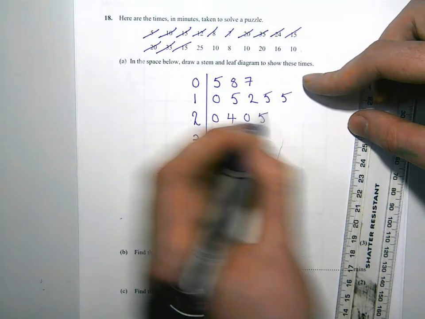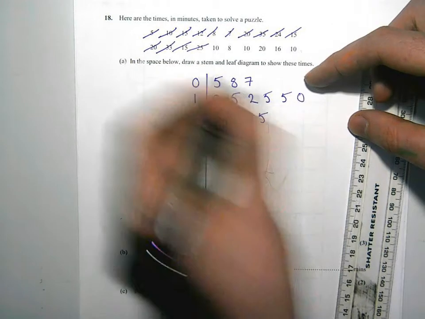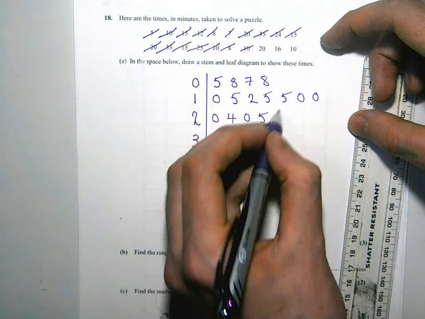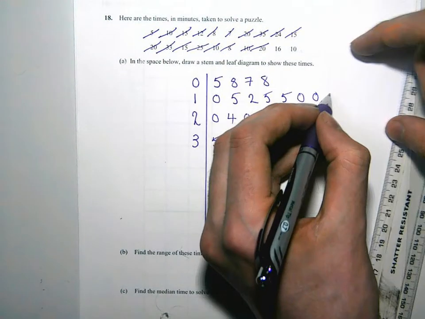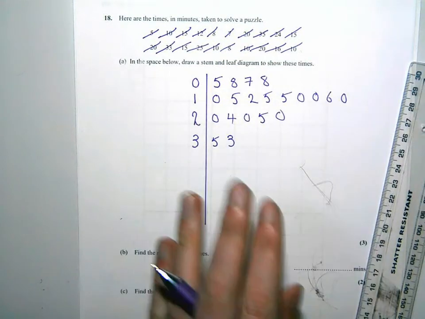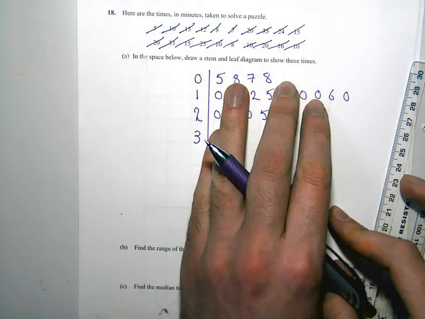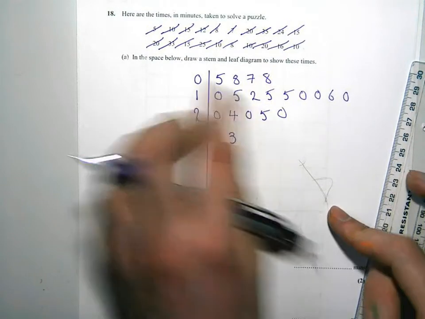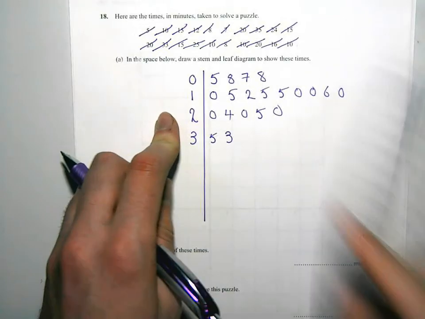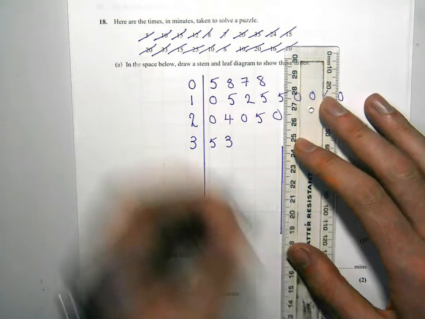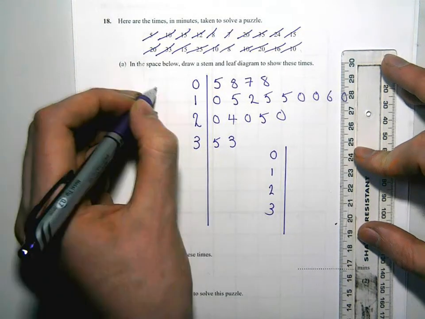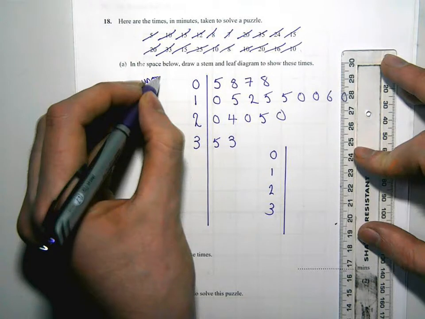25, 10, there again. 8, 10, 20, 16, and 10. Okay, now what we've drawn here, the only problem is it's unordered, so we need to do this again, but put them in number order. So if I do it again down here, there's exactly the same thing. 0, 1, 2, 3.